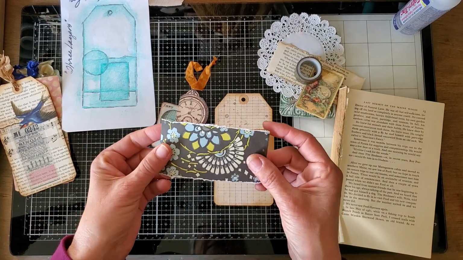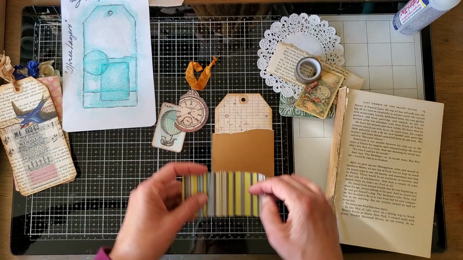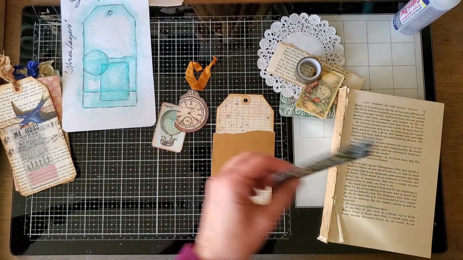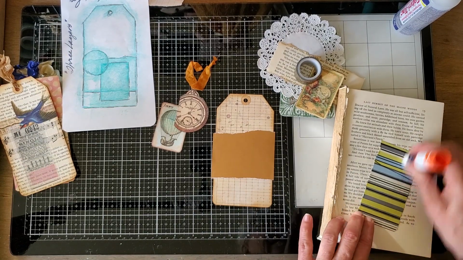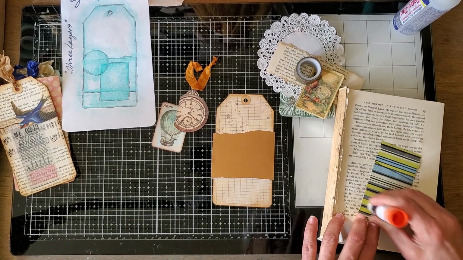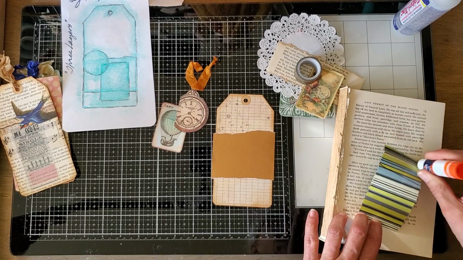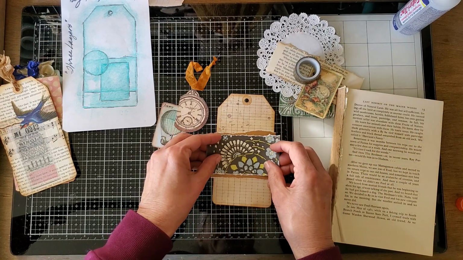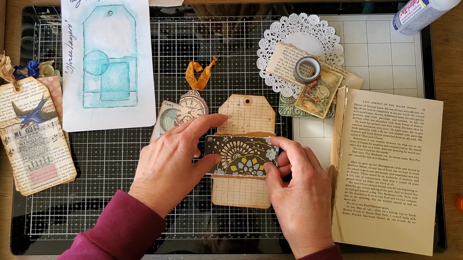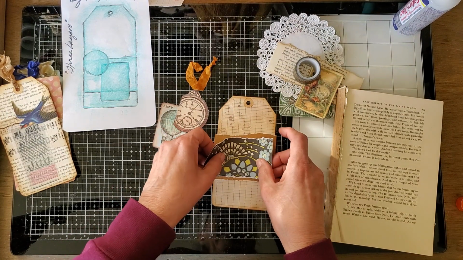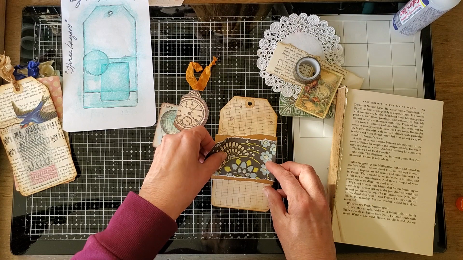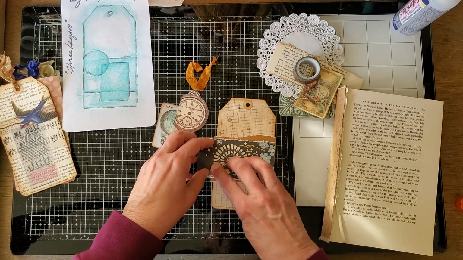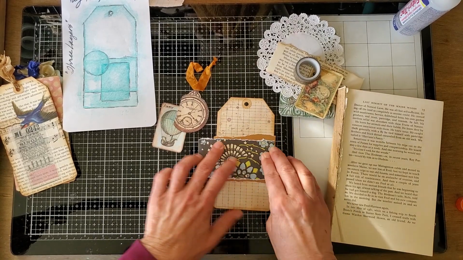Then I could use this side, but I like these flowers. So we're going to use this as a second element here on top of the first. This is just going to give it a little bit more variety. I think I want to see those flowers on the edge, so over there.